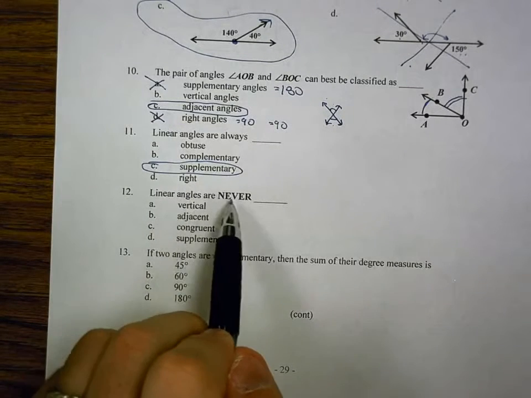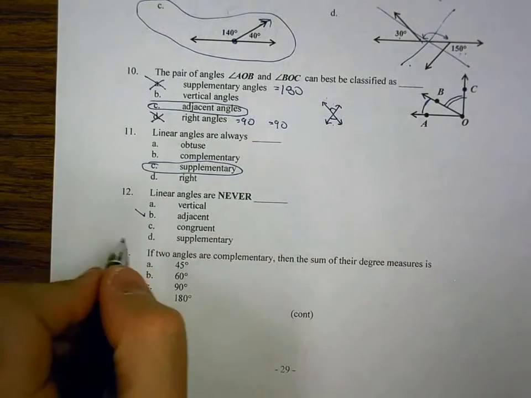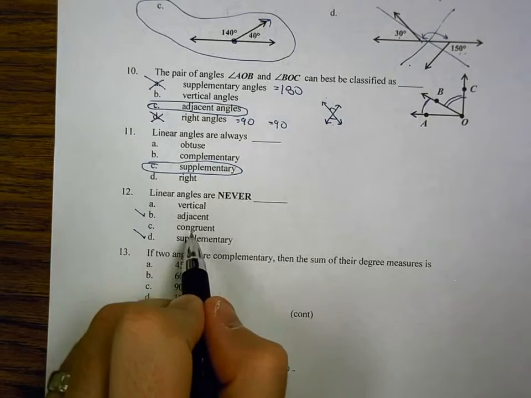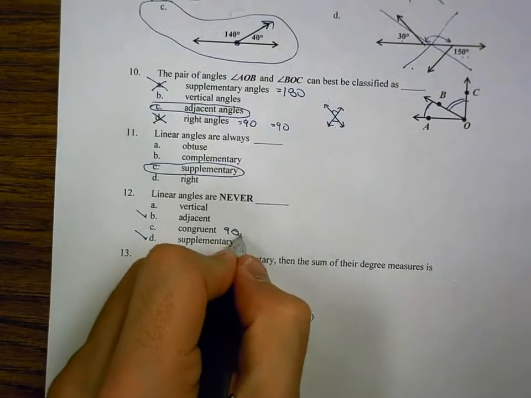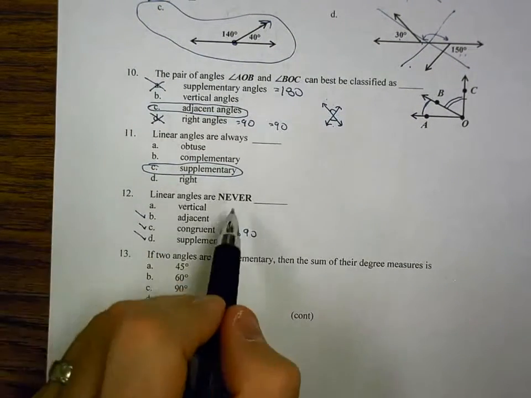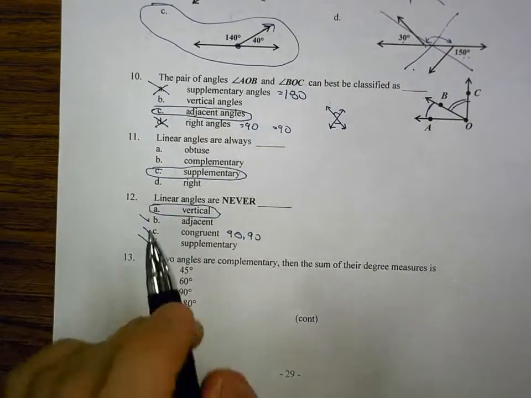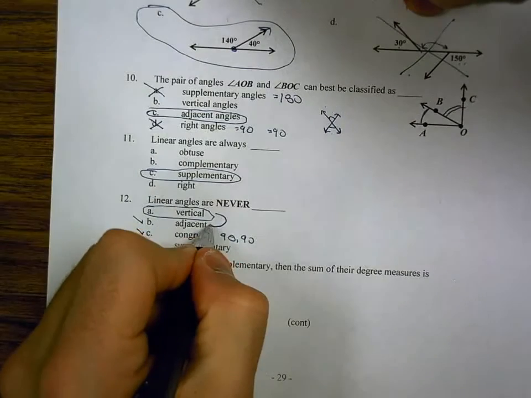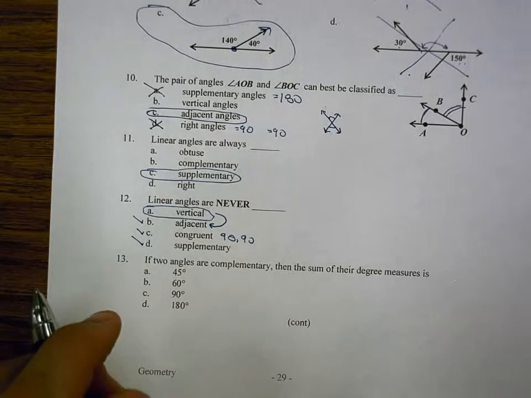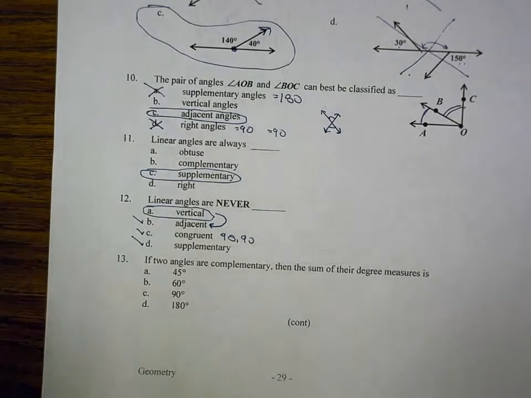Number 12, linear angles are never. Okay, well they have to be adjacent, so that one we know. They have to be supplementary, that one we know. They could be congruent, and they'd be congruent if they were both 90 degrees. So that one's possible in one case, so it's not never. It leaves us with A, vertical. They will not be vertical, and the main reason is that they are going to be adjacent, and two angles cannot be both vertical and adjacent, because to be vertical angles, we first say that they're non-adjacent angles.